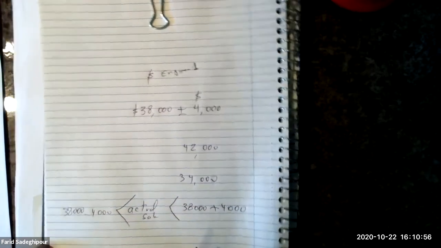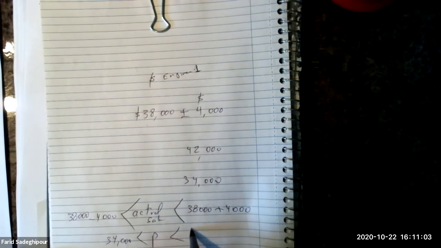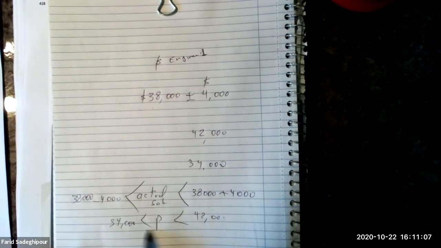So the range of the salary is always between these 2, which is 34,000 and 42,000. So when they tell you the proportion is between these 2 numbers, then you get the idea that your salary must be between these 2.